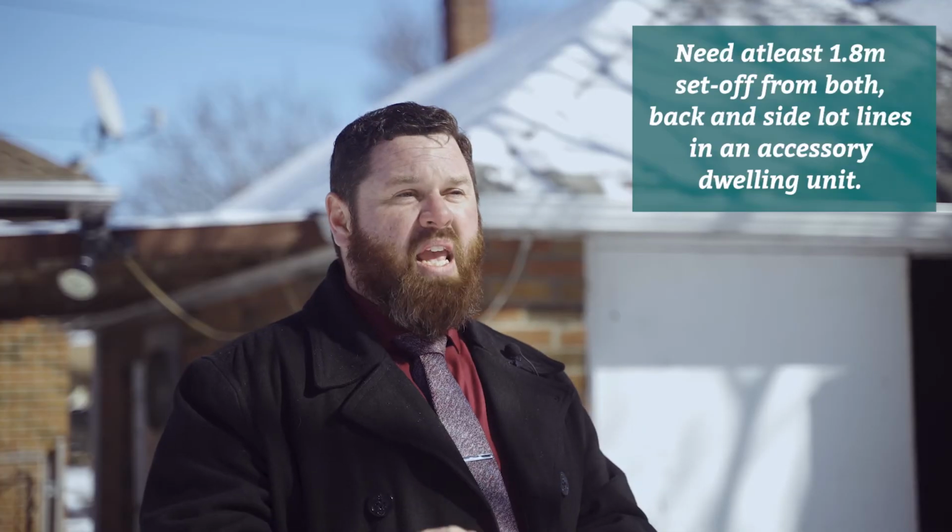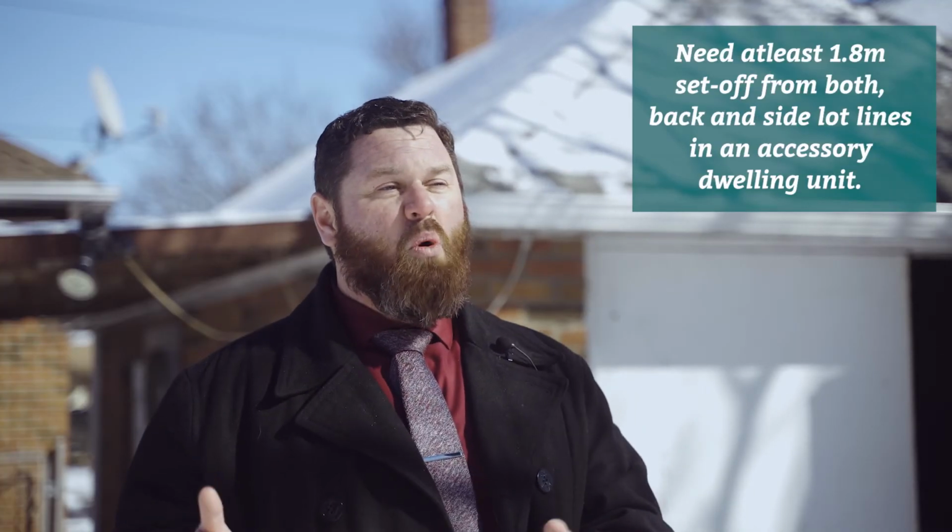However, you still have to meet the criteria of the front yard setbacks set out by the zoning bylaws. On the side and back lot lines, very similar to an accessory building, there's a certain setback that you need from those lot lines, and it's different than your house. Now, a house usually requires at least about 1.2 meters, but in an accessory dwelling unit, you need at least 1.8 meters from the back lot line and 1.8 meters from the side lot lines. And this works twofold. One, it keeps that new dwelling unit away from all of the neighbors a little bit more, but it also allows us to be within the confines of the Ontario Building Code, so we don't have to be as concerned about fire separations, which is a big concern.